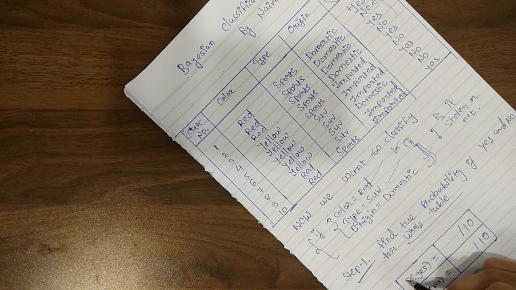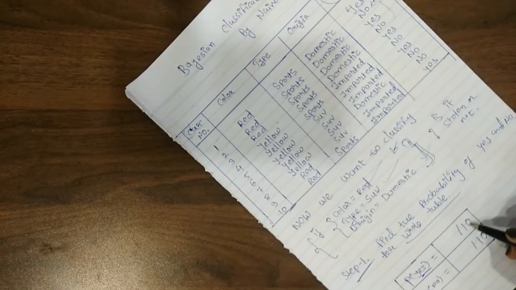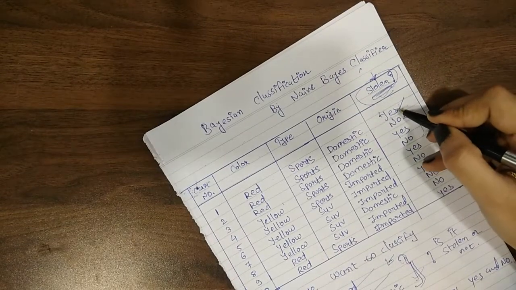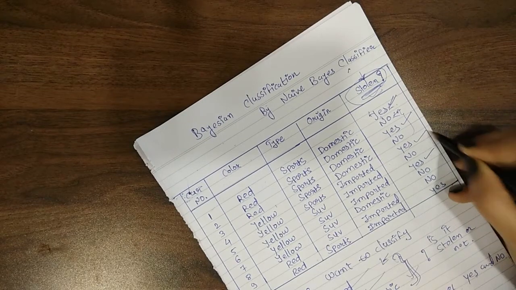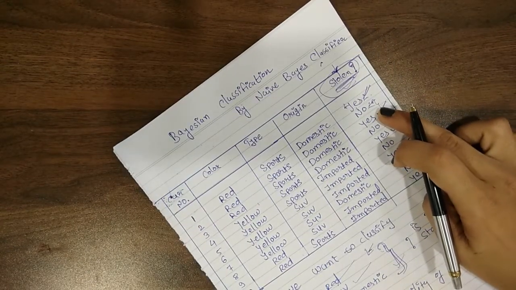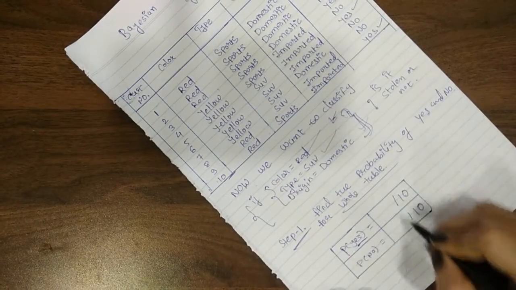Now what is the probability of yes from this whole data set of 10? We can see this is one yes, second, third, fourth, and fifth. So there are 5 samples in which stolen is yes, so we'll write 5 here.